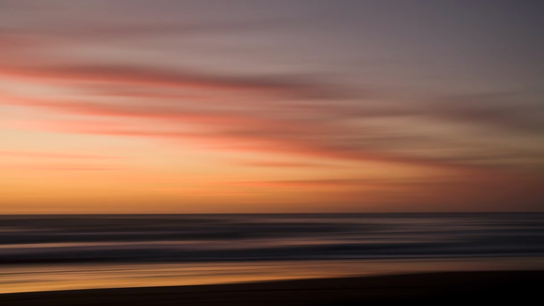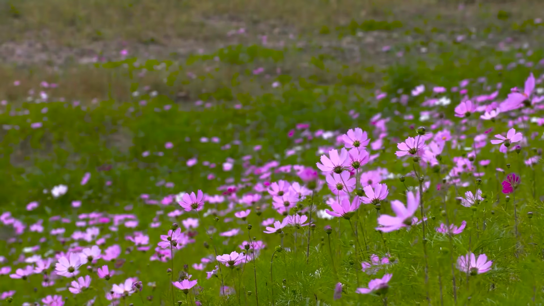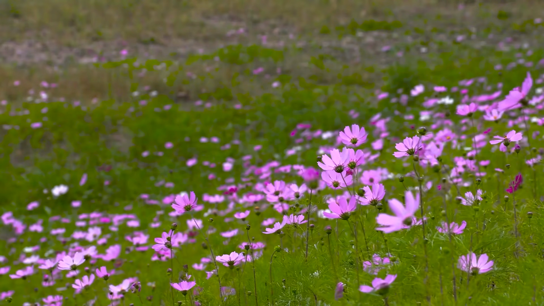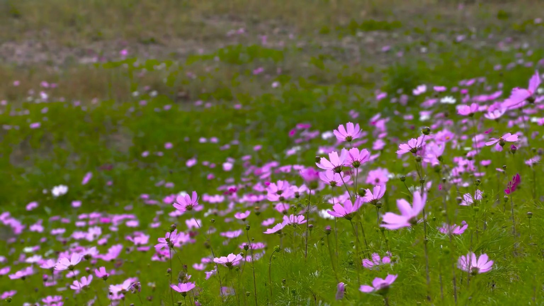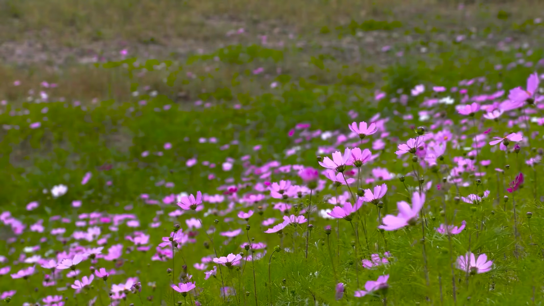In contrast, a serene meadow adorned with delicate flowers and soft contours might come to life with gentle vertical movements that mirror the swaying of the grass in the breeze.